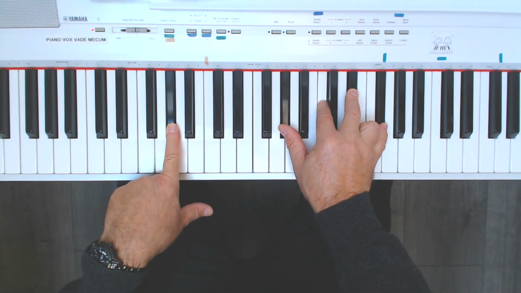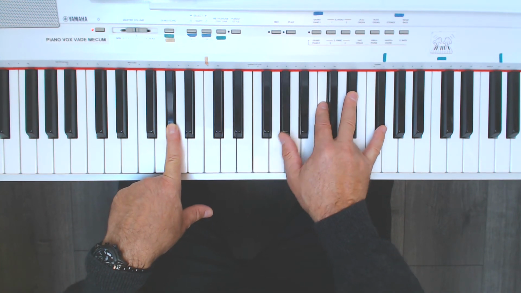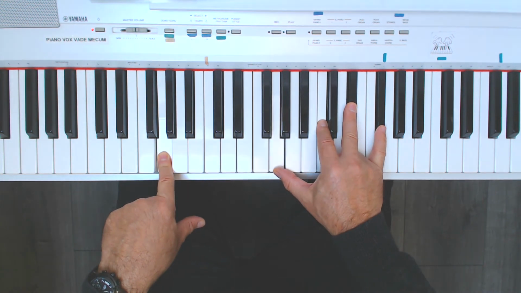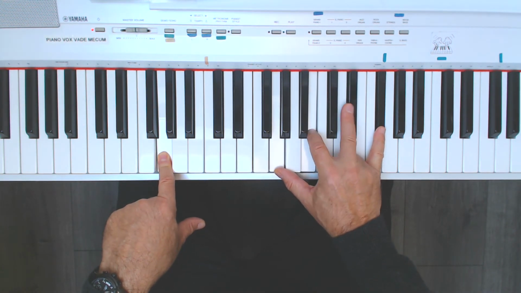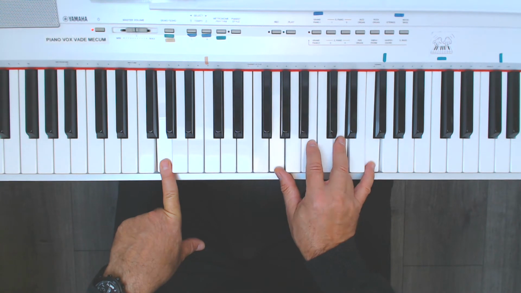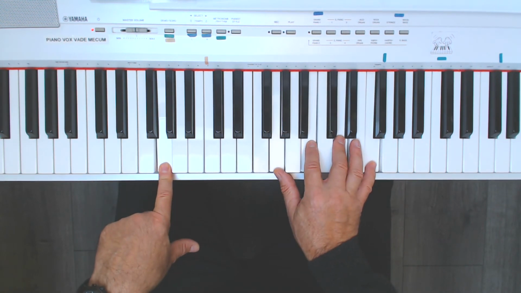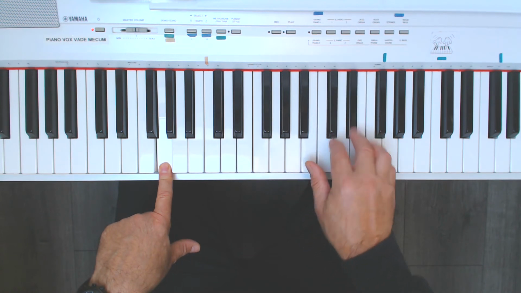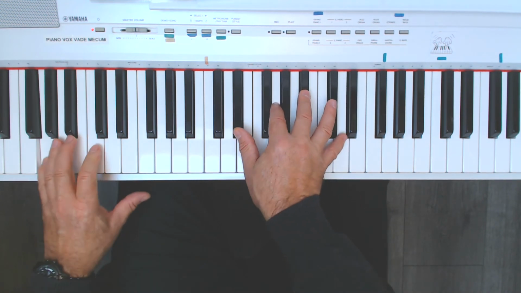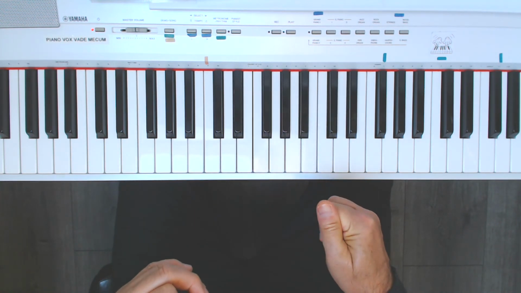And then we resolve: everything goes down a semitone. The E flat becomes a D, the C becomes a B, the E flat a D, and the F sharp an F. And then we are on the G7: root, third, fifth, 7: G, B, D, F. You see? Okay, and then we play the rhythmic.